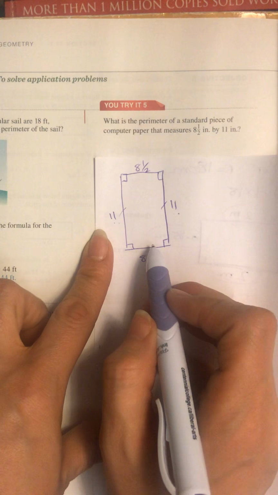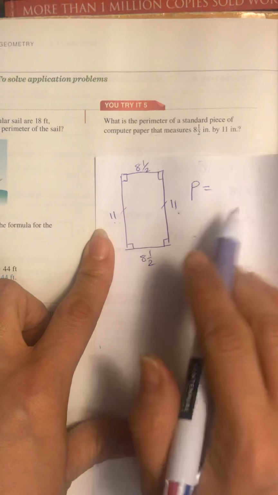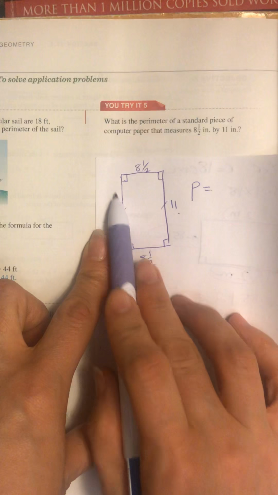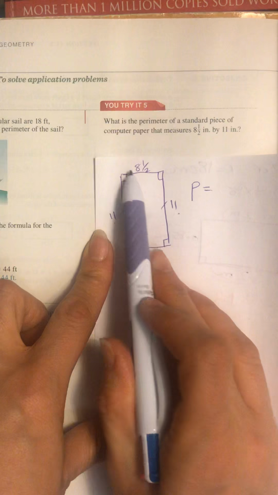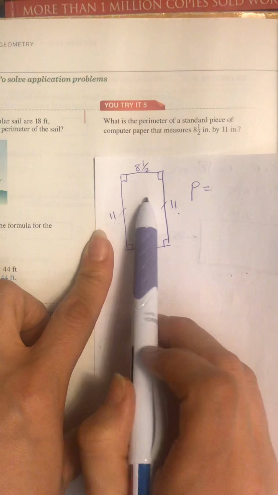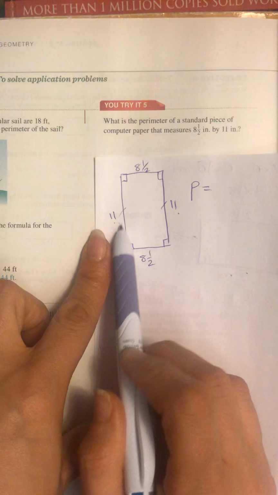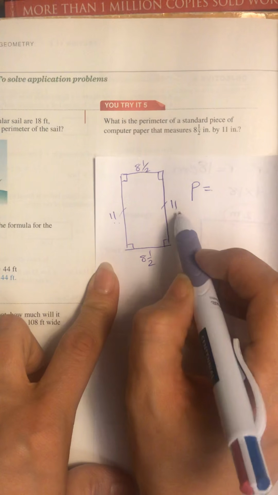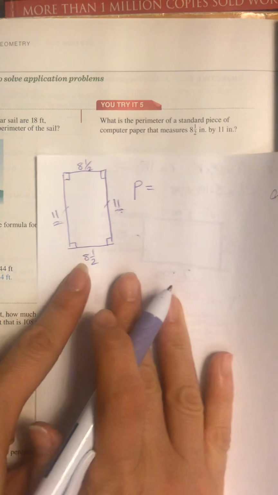To find the perimeter for this shape, what are you going to do? You're going to go ahead and add them. Do we need a formula for the perimeter of a rectangle? No, that's really easy to calculate. We just go around and add. 8.5 plus 11 plus 8.5 plus 11. Since we have to add all of them together, I have a suggestion. How about we add 11 and 11 together? We can do that in our heads. 11 plus 11 is 22.